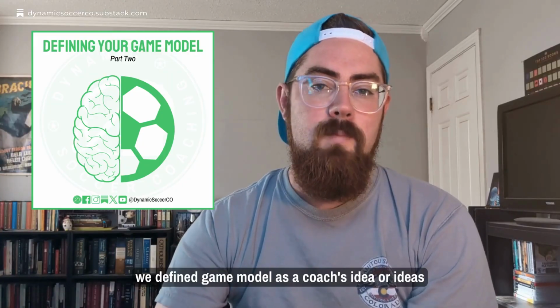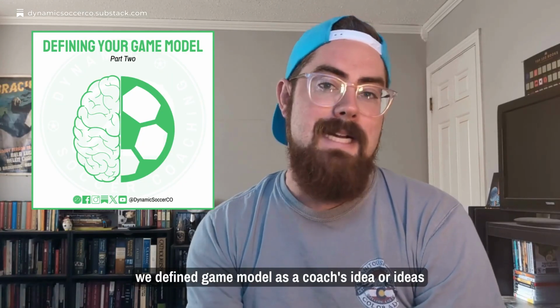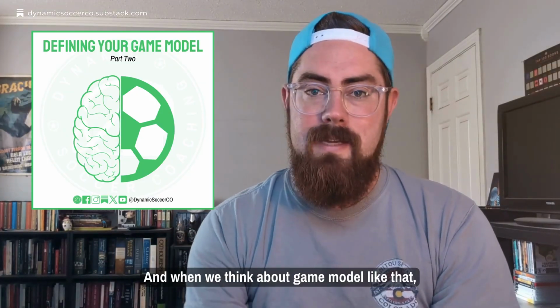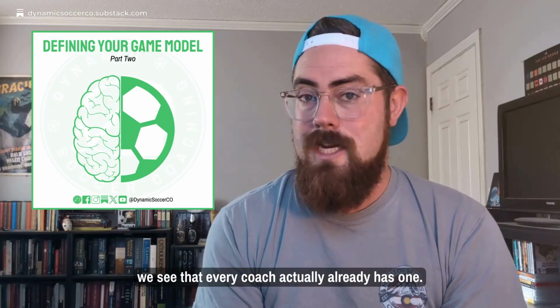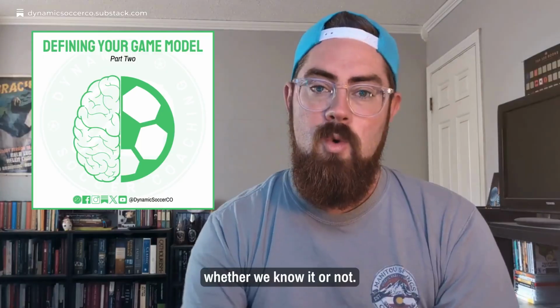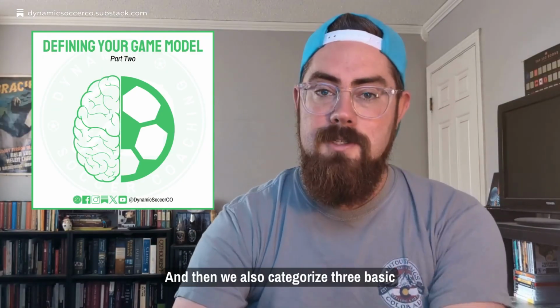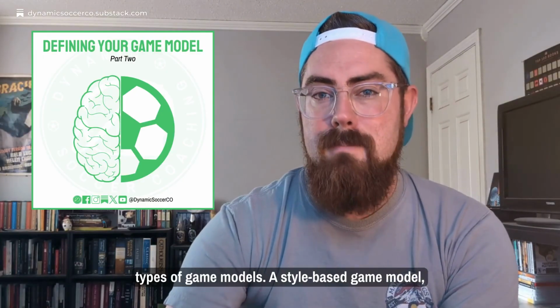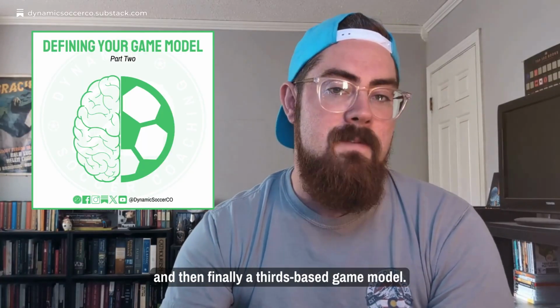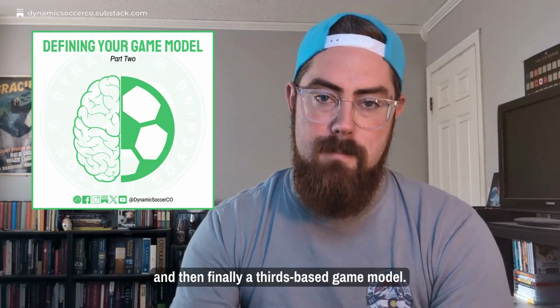Last week in part 1, we defined game model as a coach's idea or ideas for how we want our teams to play. And when we think about game model like that, we see that every coach actually already has one. Every coach has a game model, whether we know it or not. And then we also categorize 3 basic types of game models: a style-based game model, a phase-based game model, and then finally a thirds-based game model.